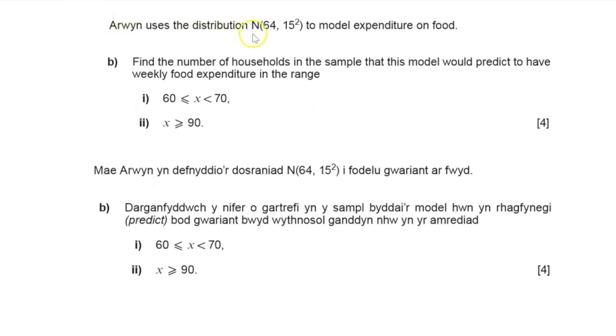Owen uses the distribution, which is normal, with a mean of 64 and a standard deviation of 15 to model expenditure on food. He wants to find the number of households in the sample that this model would predict to have weekly food expenditure in the range 60 to 70. So we want the probability that this normal model has a weekly expenditure between 60 and 70, and then from that we should be able to calculate the number of households in the sample, because our sample was of size 80.